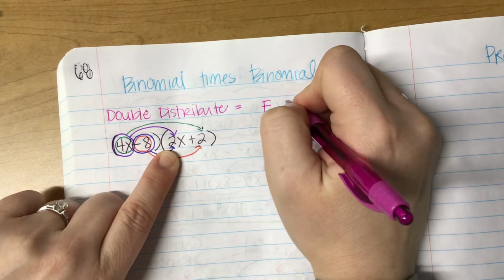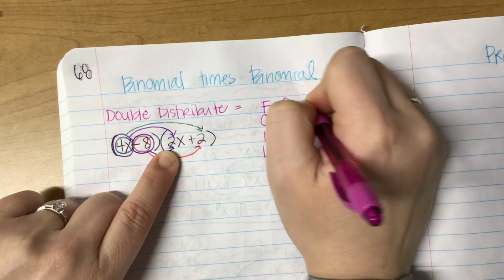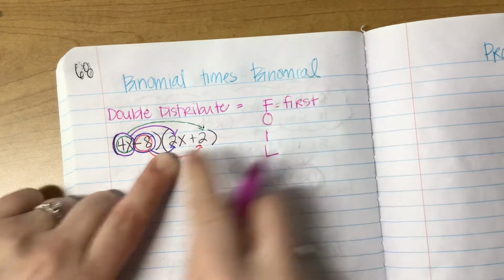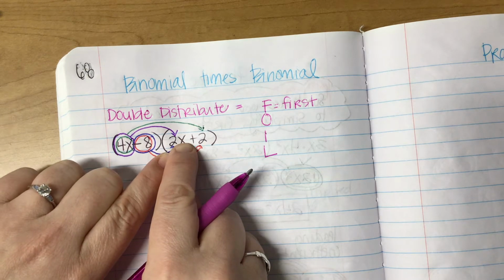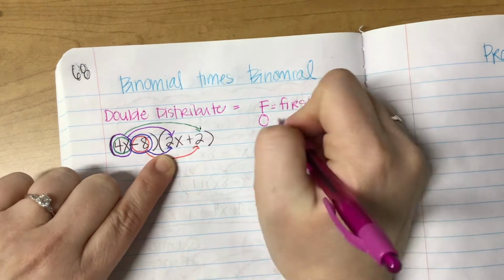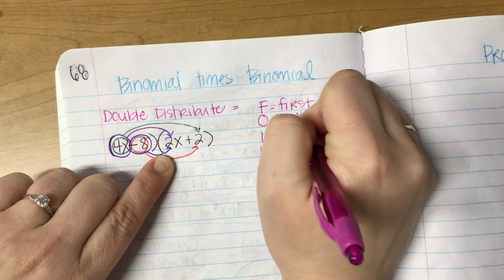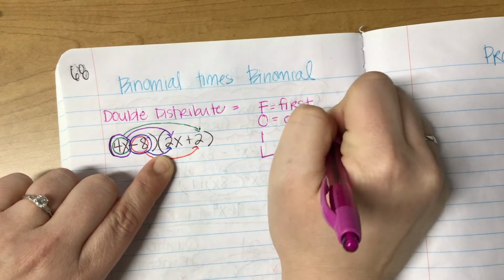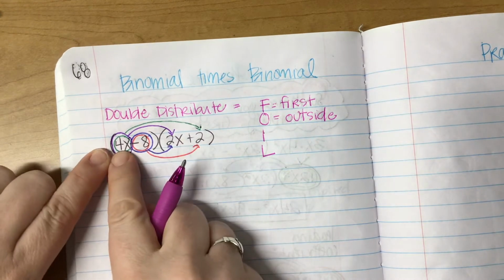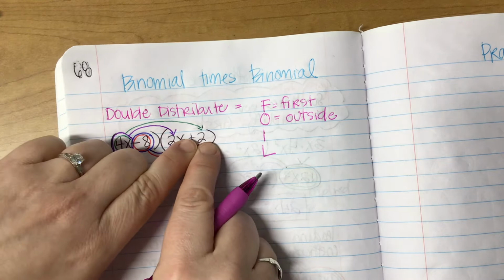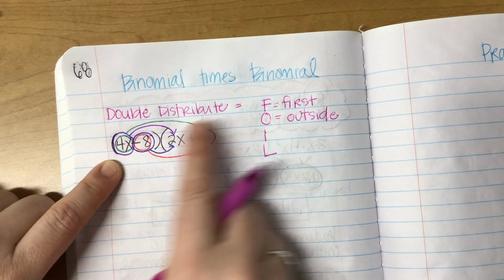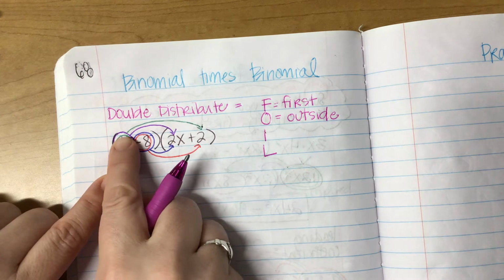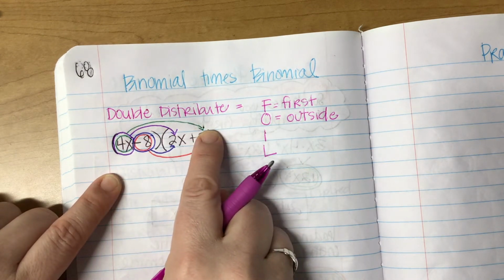What it means is you take the first term times the first term. So this is called first. First term times the first term. O is outside. The outside term times the outside term. If you follow my color coding, first term times first term, outside term times outside term.